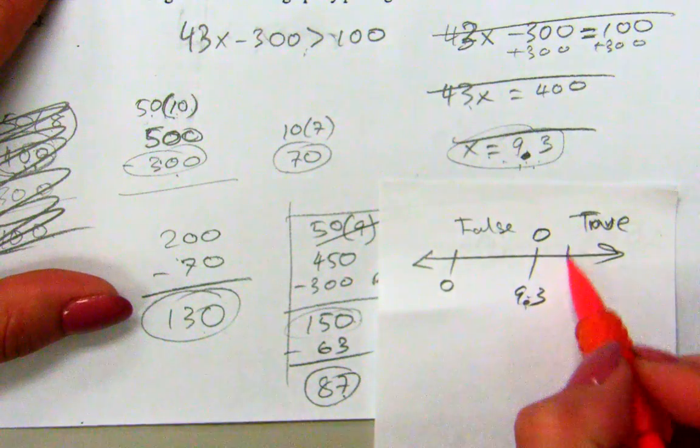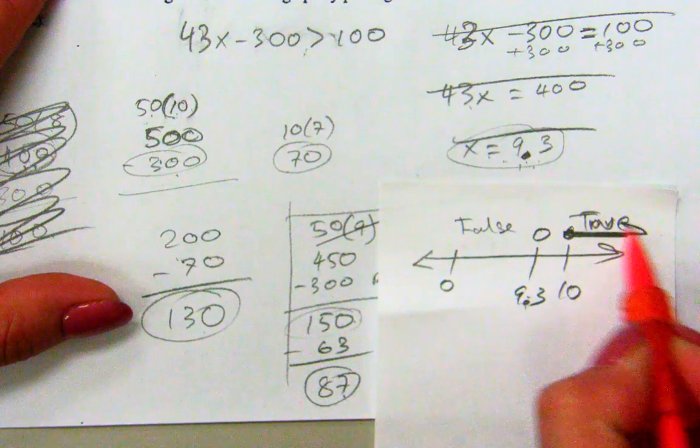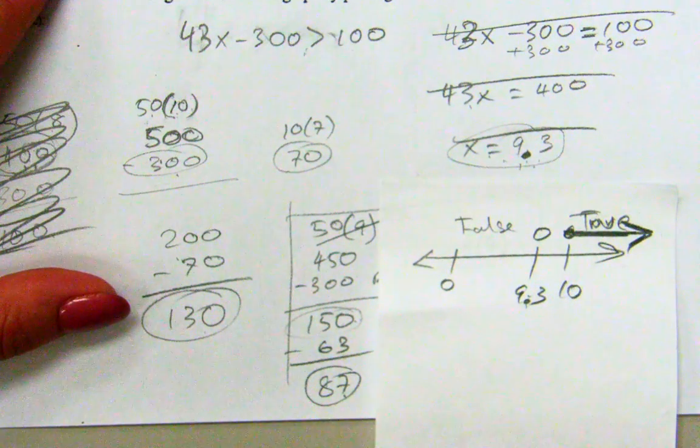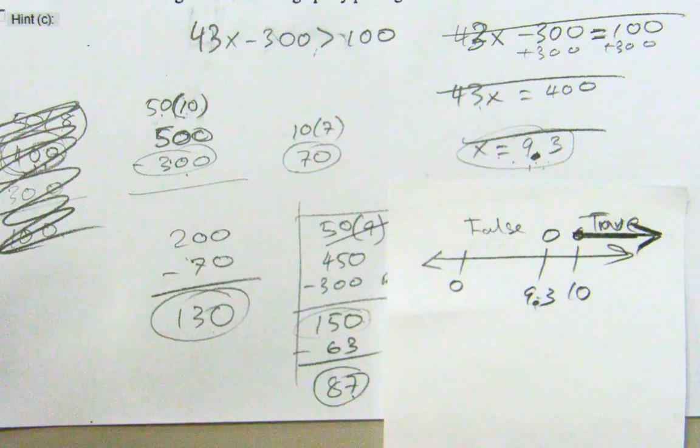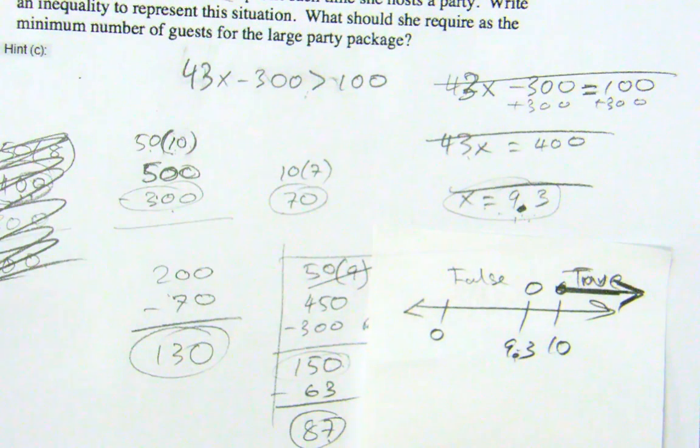So the reality is somewhere around 10. If 10 people show up or more, she's going to make over $100 in profit every time she's going to host this party. Okay, that was 72 and 73.